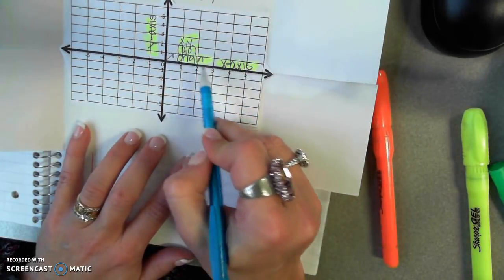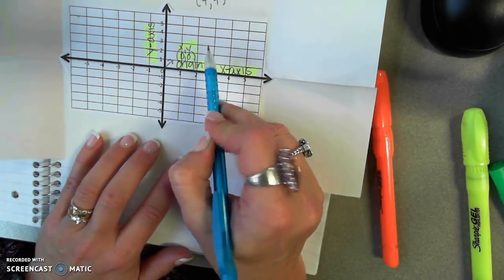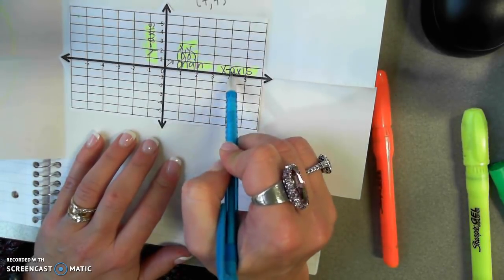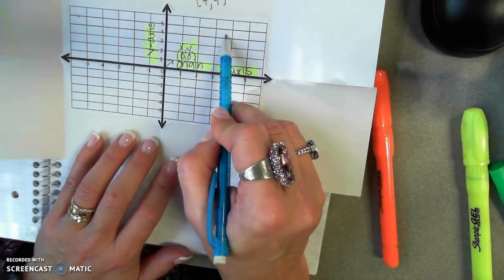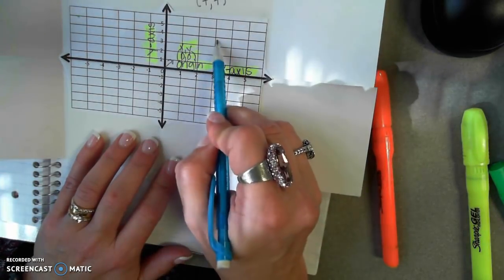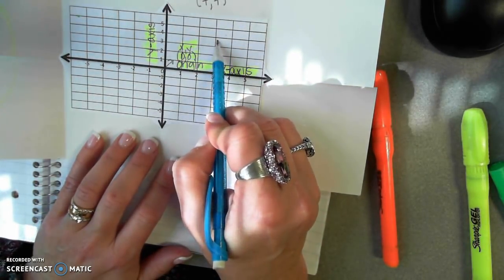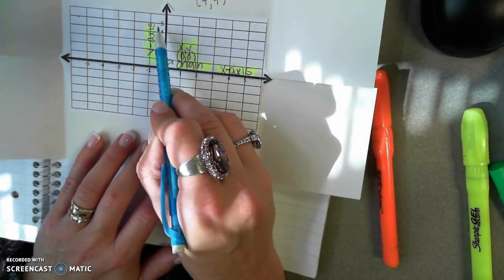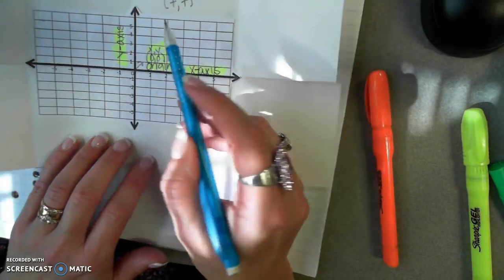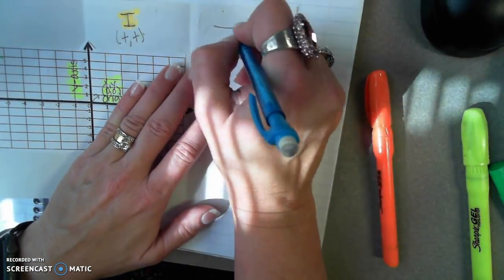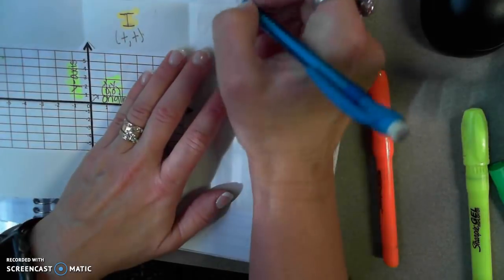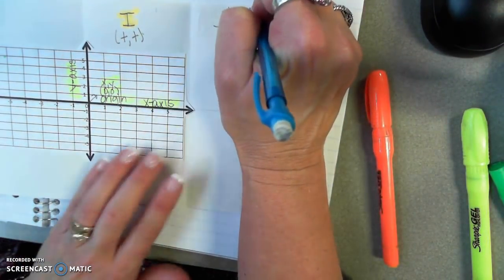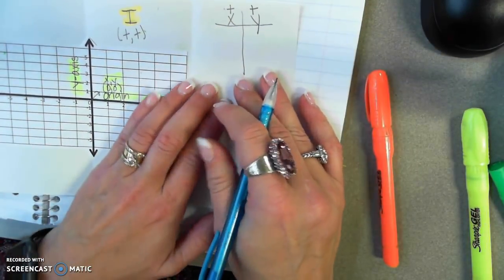And when you land in this quadrant right here, when I move to the right of my number line and then I move up, that's going to land in my positive quadrant, okay? Notice these are positive numbers, and as I move up, these are positive numbers. So I'm going to come over here and make a table, X, Y, and I'm going to label it positive, positive. So quadrant 1 is positive, positive.